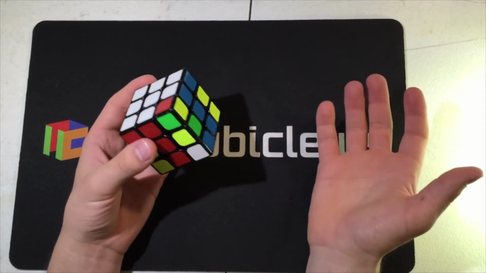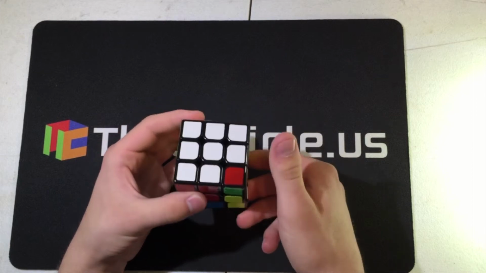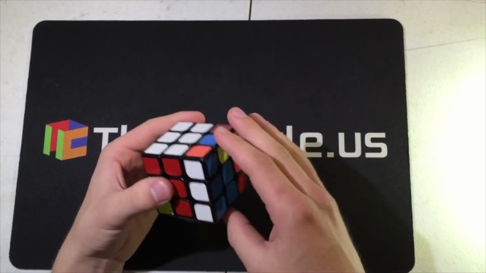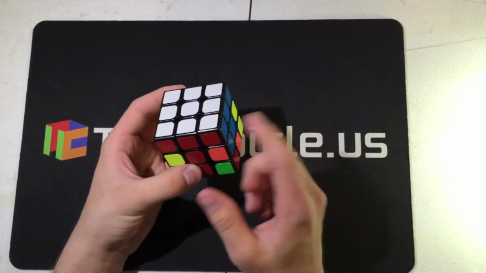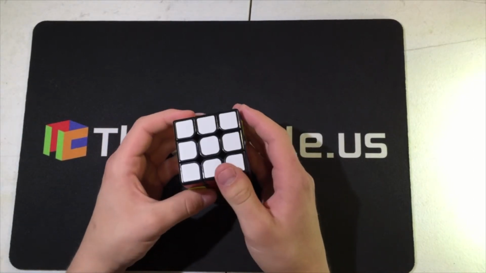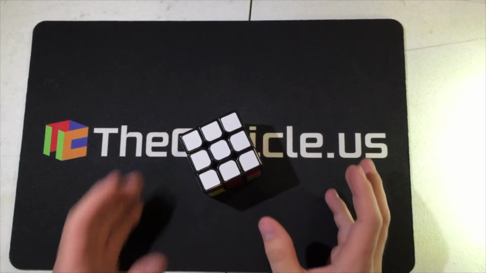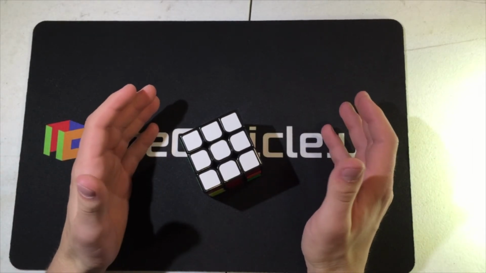So this algorithm is D prime, R prime, D, R, and that inserts it. So that's the basics. That's all three algorithms. That's how you put it in, and really, that's all there is to it.